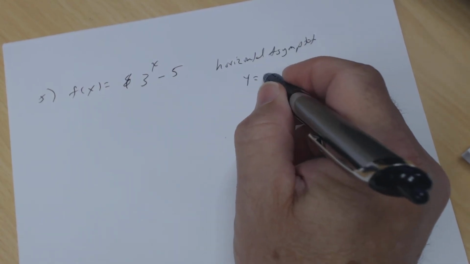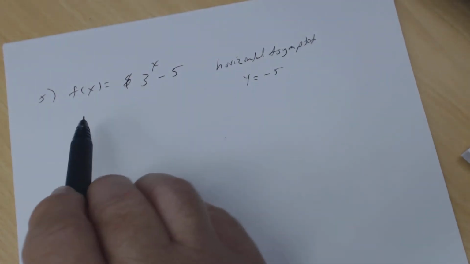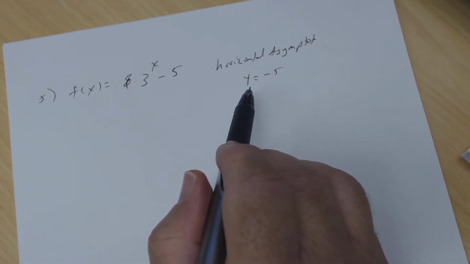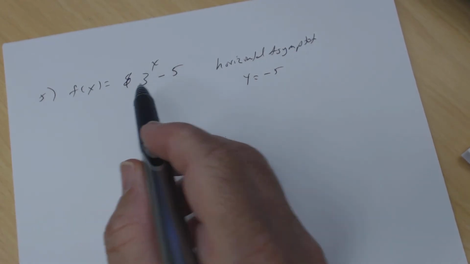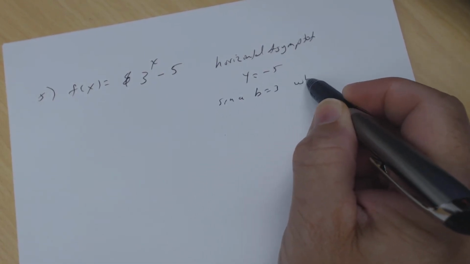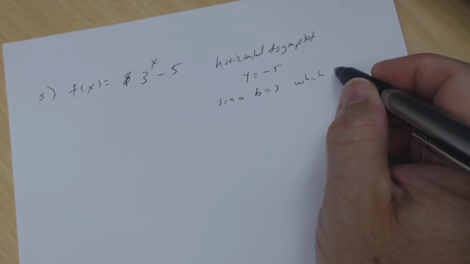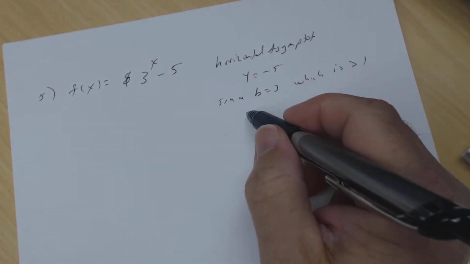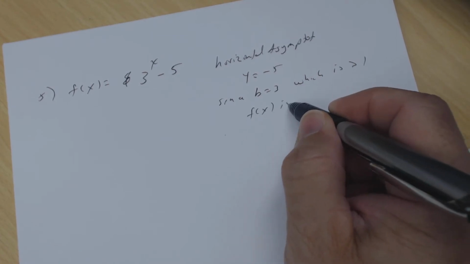So it's y equal negative 5. Remember, it's a horizontal line, so you have to use the equation y equal a number. The base is 3. Since the base is 3, which is greater than 1, f of x is increasing.